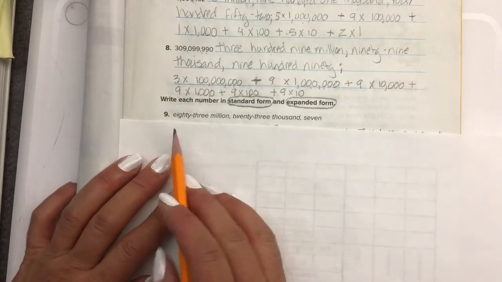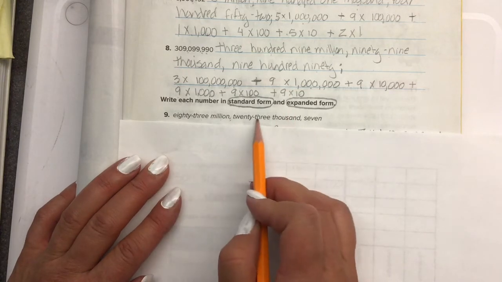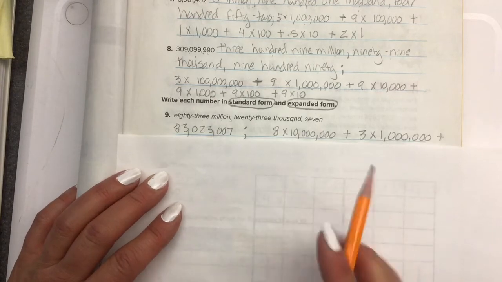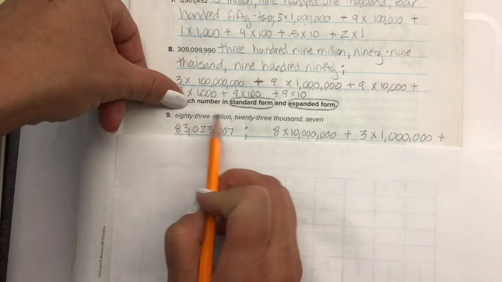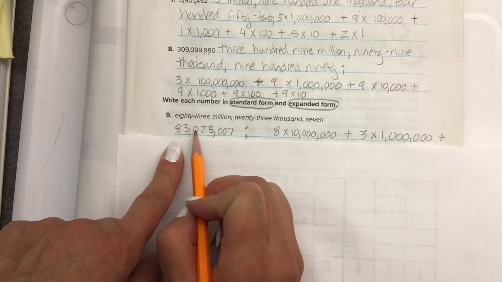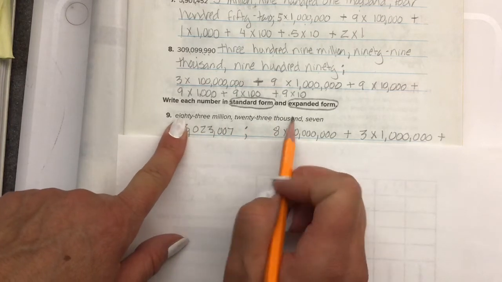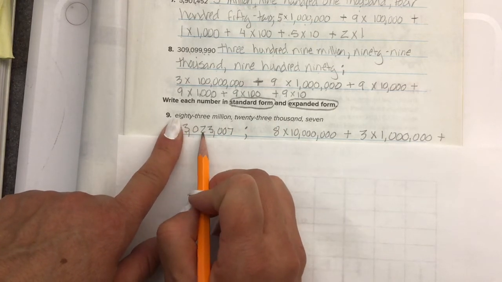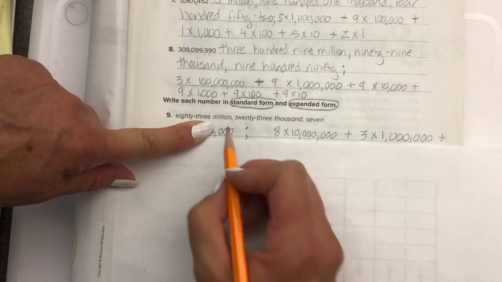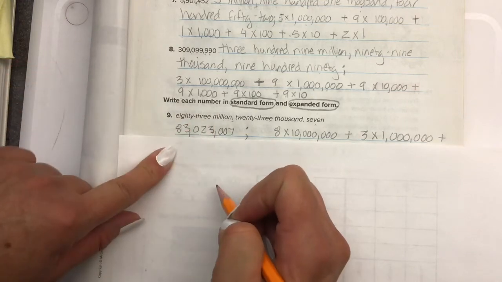Number 9. We have this number 83 million, 23,000, 7. Okay, here we go. 83 million, and we know that we need to go over the hundreds and the 100,000s into the millions, so 83 million, and then here's our 23, so I'm going to put a 0 here and put 23,000. Now it's asking for just a regular old 7, so I have to put some placeholders in, so I'll put 0s here for a regular old 7.